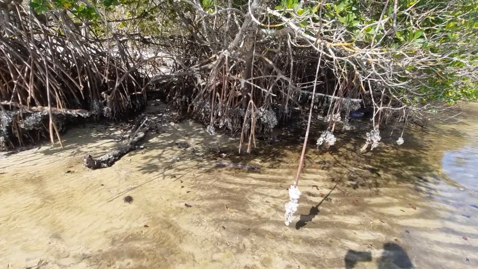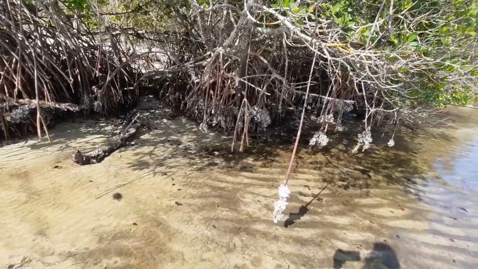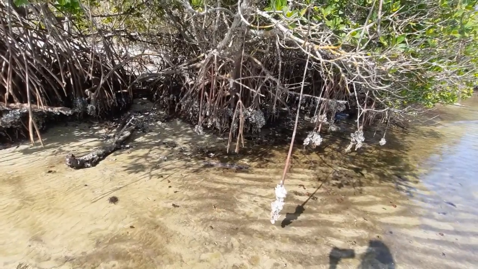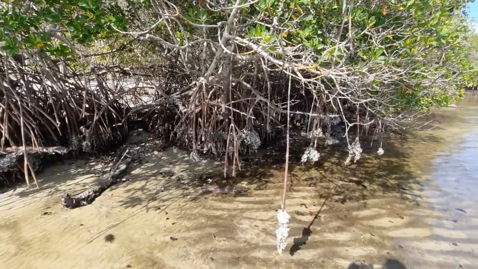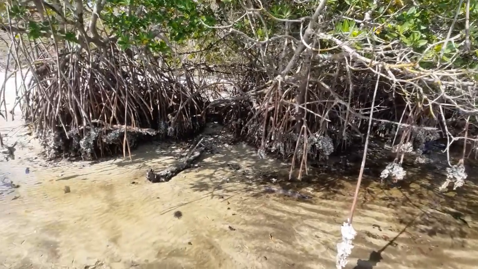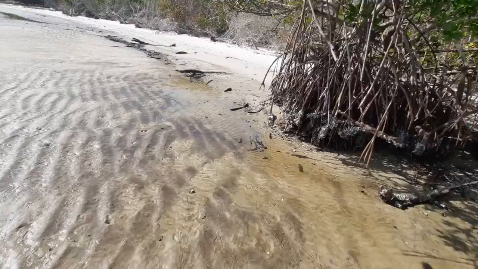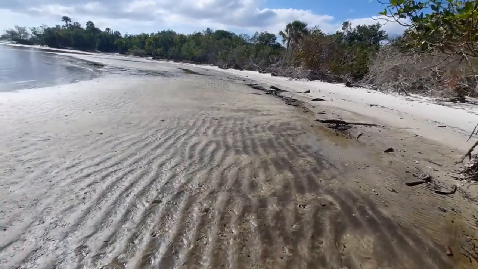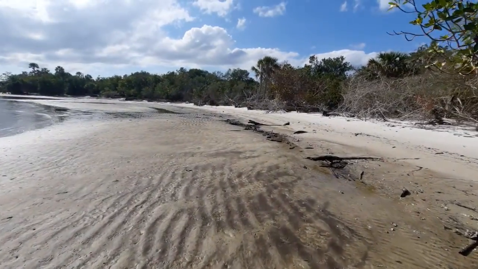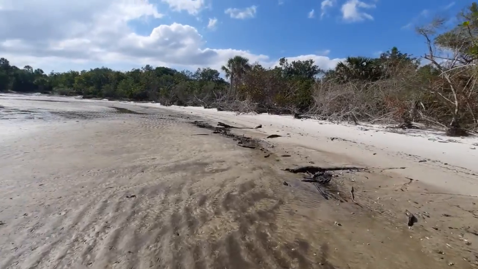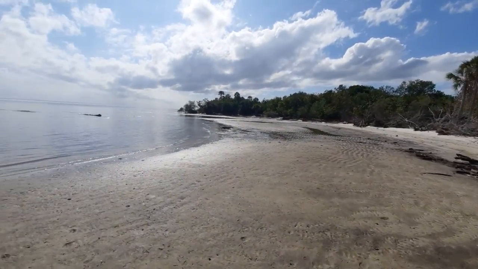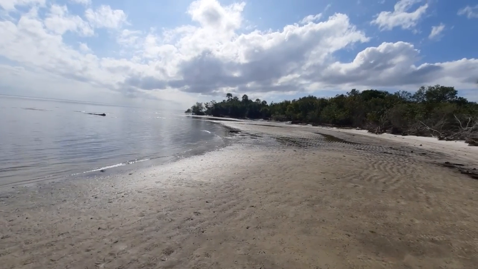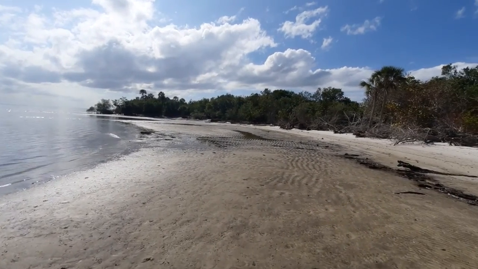The artificial mini reefs, in a way, imitate exactly what happens in a mangrove prop root system. But that is an amazing thing about intertidal zones, that they're always changing, and only a select few organisms can actually inhabit them.